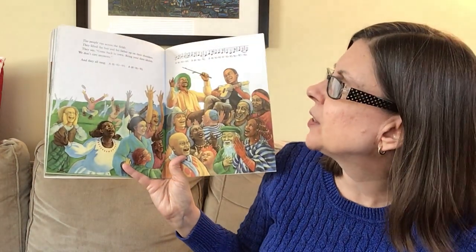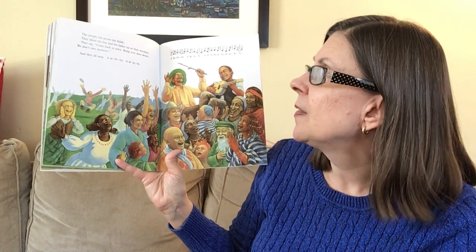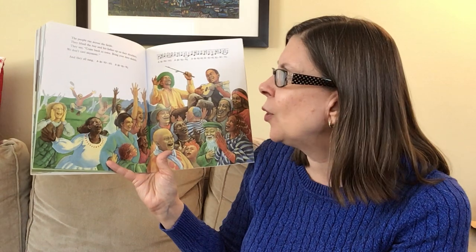The people ran across the fields. They lifted the boy and his father up on their shoulders. They say, "Come back to town. Bring your darn ukulele. We don't care anymore."